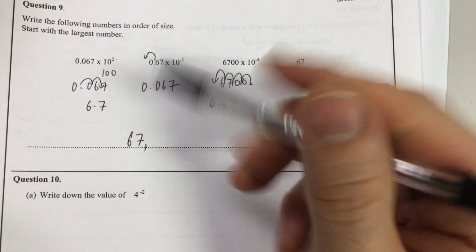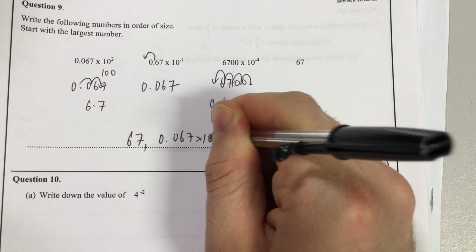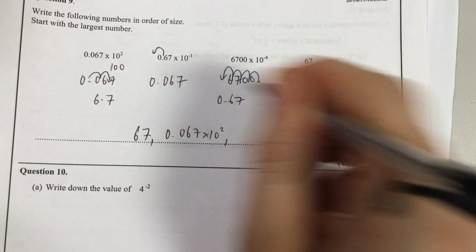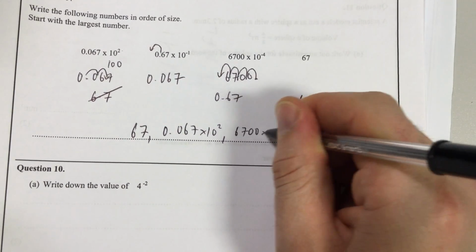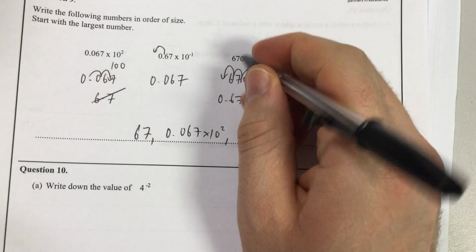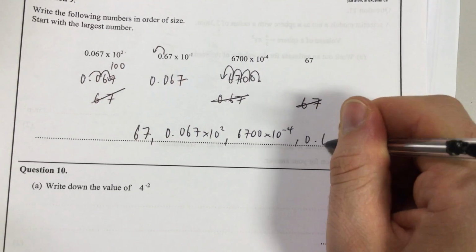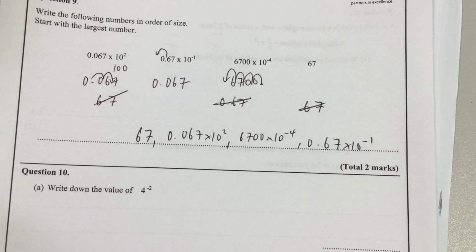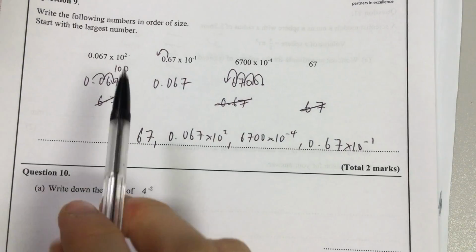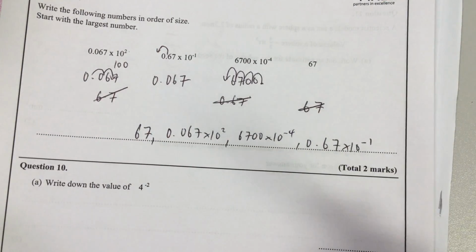So the original one was that. So I'm going to put the original. 0.067 times 10 squared. So that's these two. And then I've got 0.67, so 6700 times 10 to the minus 4. Done. And then the last one is 0.67 times 10 to the minus 1. Okay, so it's a weird one. But if you're happy with changing numbers in and out of standard form, that would probably be okay for you. It's the same process, same idea.